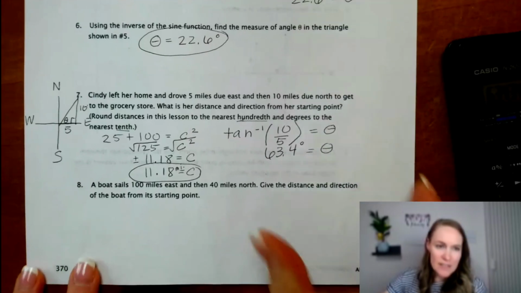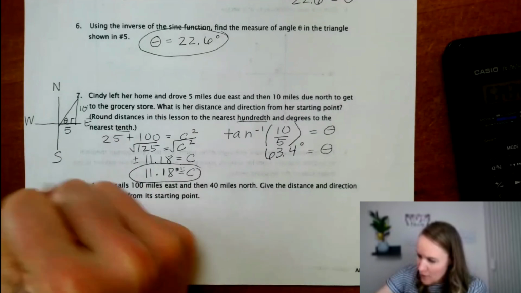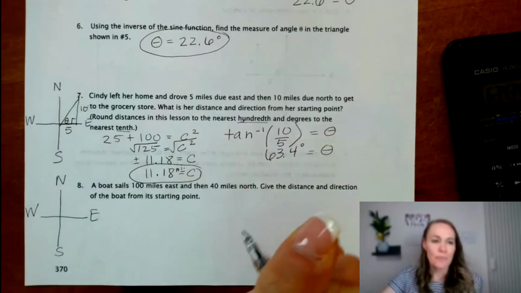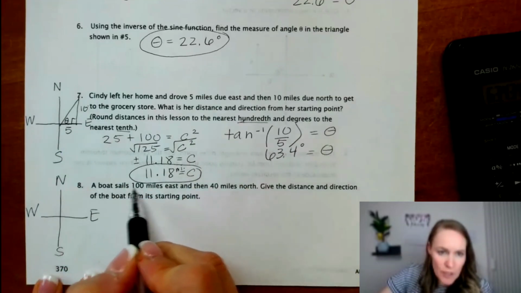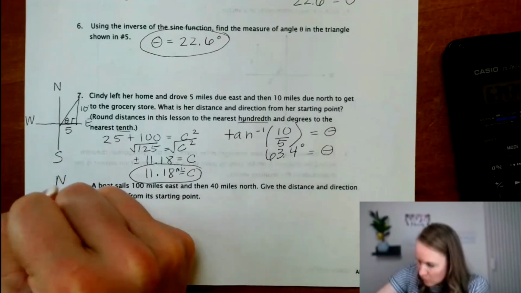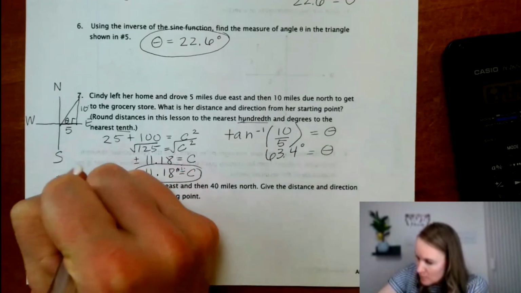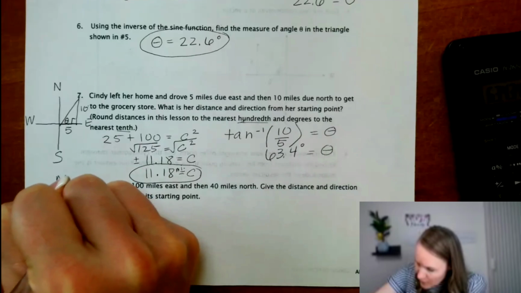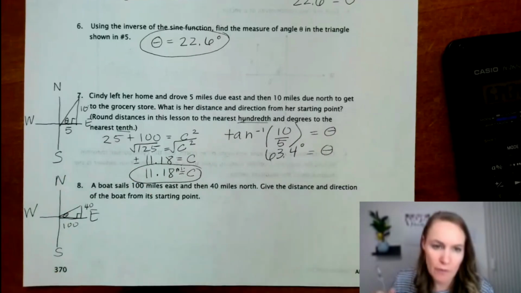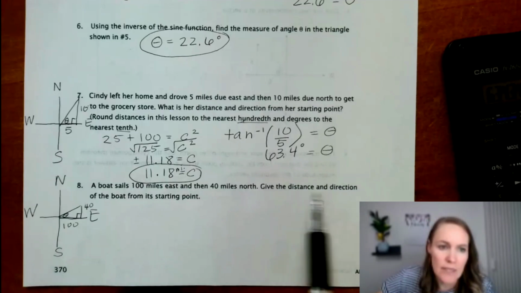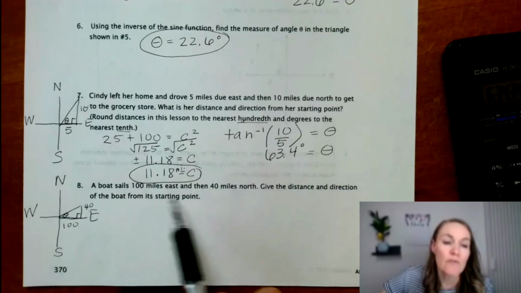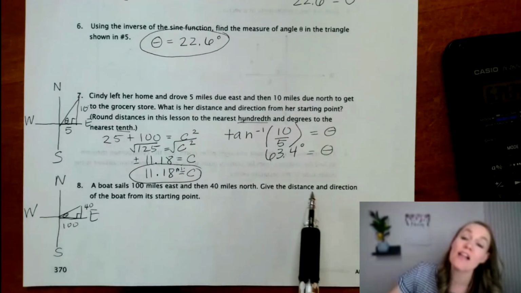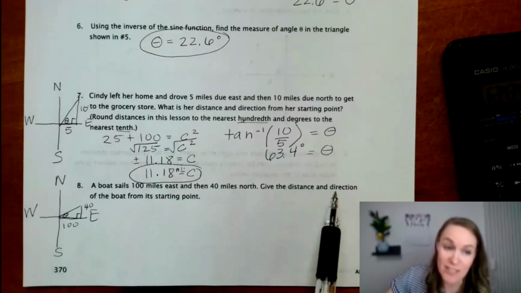Okay, same thing. We're gonna make our distance, direction grid here. A boat sails 100 miles east. Okay, 100. And then 40 miles north. 40. And theta is right there. My 90-degree angle is right there. Perfect. Give the distance and direction of the boat from its starting point. Okay, so we need distance and direction. Sounds a lot like magnitude and direction, doesn't it?